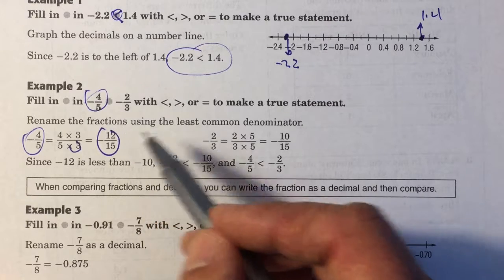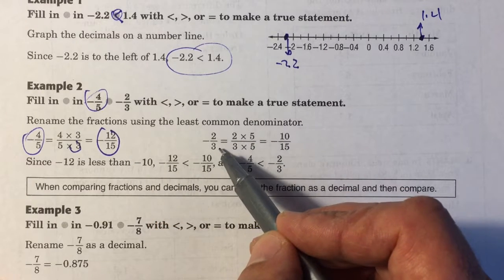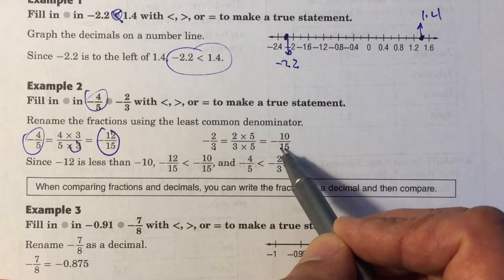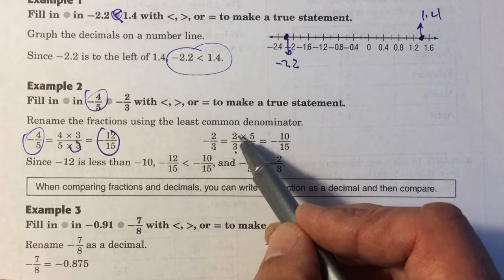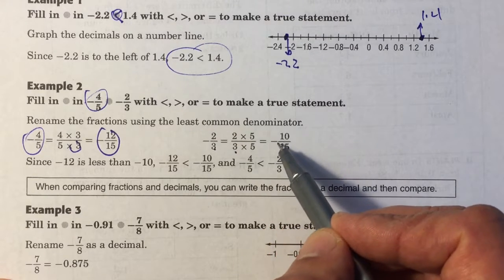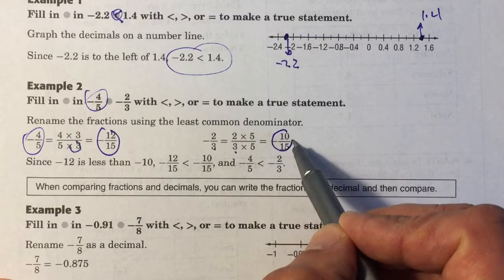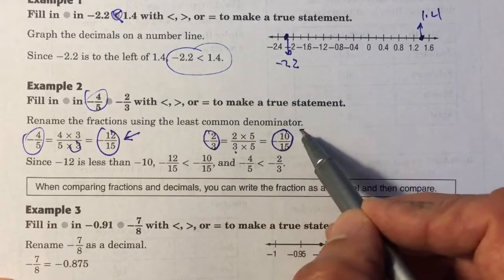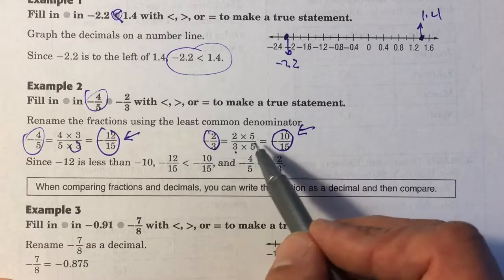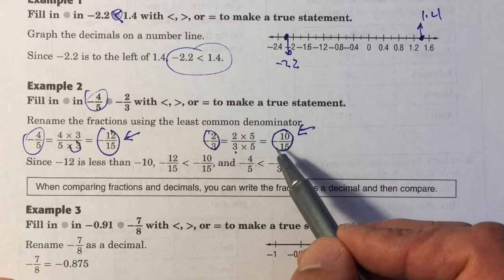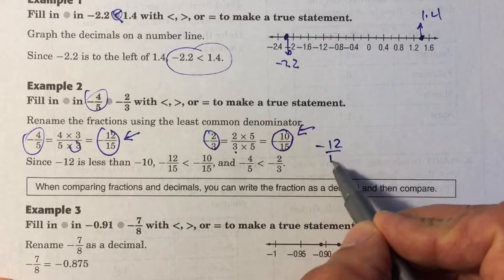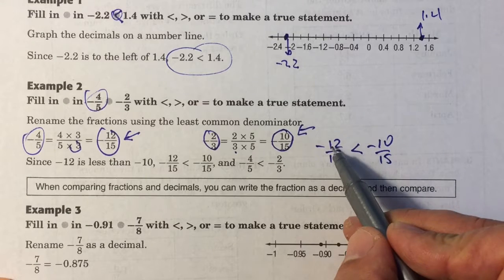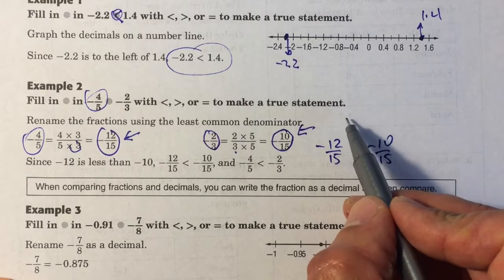Let's go to the other one. 2/3, I'm going to change the 3 to 15. So I'm going to multiply 3 times 5, gives me 15. I'm going to multiply the numerator times the same number, 5, and I get 10/15. Negative 10/15 is an equivalent fraction to negative 2/3. Now I'm going to compare this one and this one. They have the same denominator, so it's easier to compare. So we can see that negative 12/15 is less than negative 10/15 because I only compare the numerators. Negative 12 is smaller or less than negative 10.